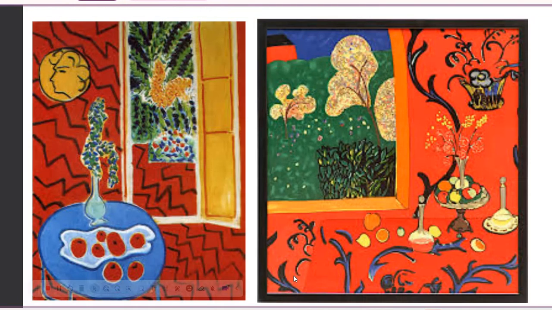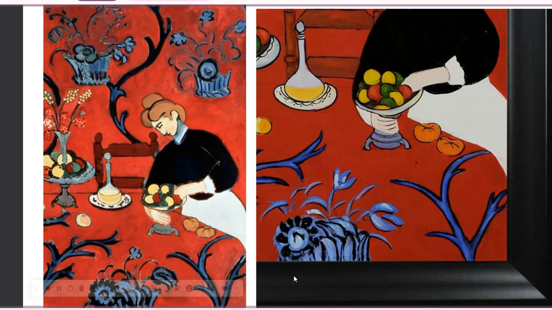Here are some more examples of rooms in red. Look at the wallpaper. We are going to create our own wallpaper. Take a look at those zigzags. Take a look at that floral pattern. What style do you like? He always adds either a window or a picture frame. He likes to draw fruits like oranges and lemons. And here is a close-up.